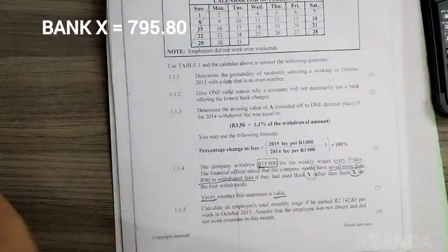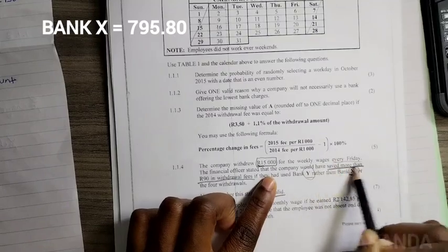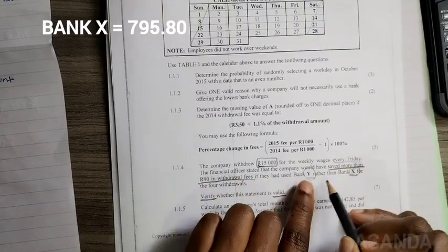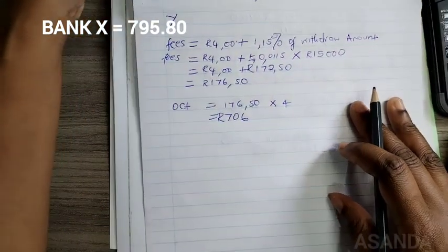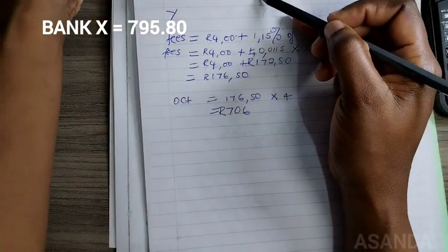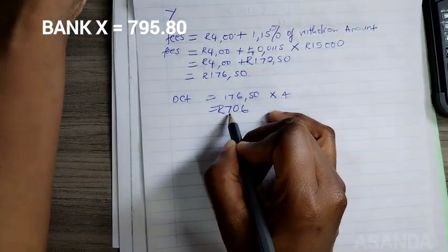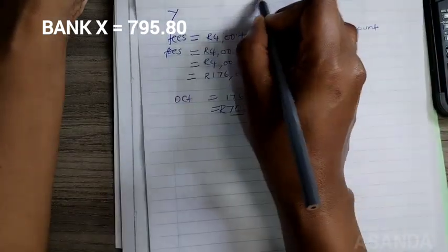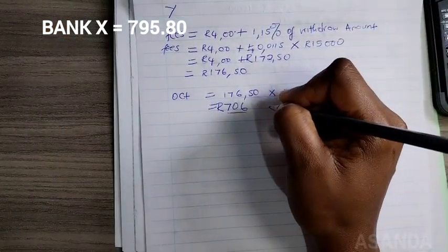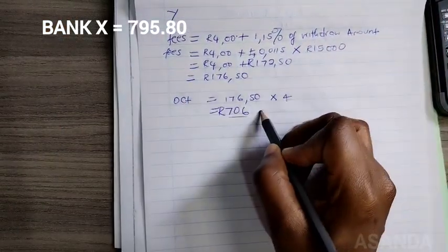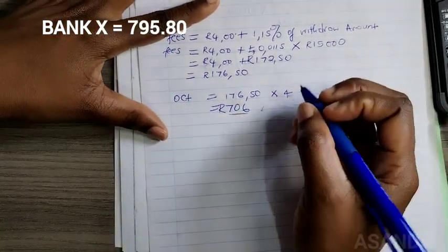The statement said that the company would have saved more than 90 rand if they used bank Y instead of bank X. Let's see. Is bank Y bigger than bank X? No, bank Y is smaller than bank X. So if they use bank Y, they will save. But will they save more than 90 rand? If they said they will save money, then that's agreeable, that's correct. But now they're saying they will save more than 90 rand. Let's check if they save more than 90 rand.